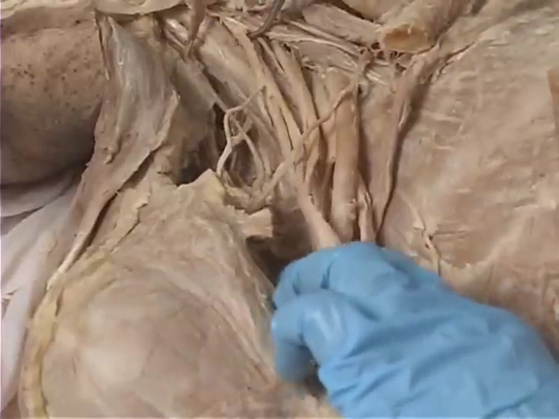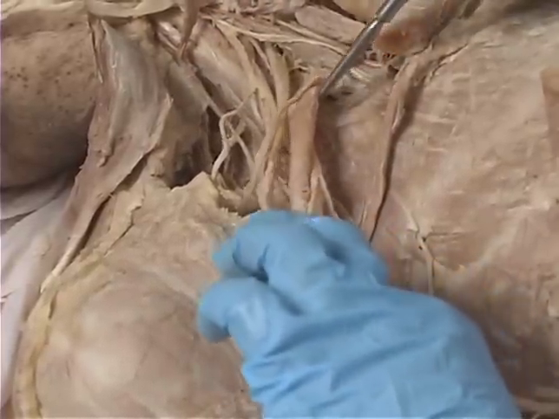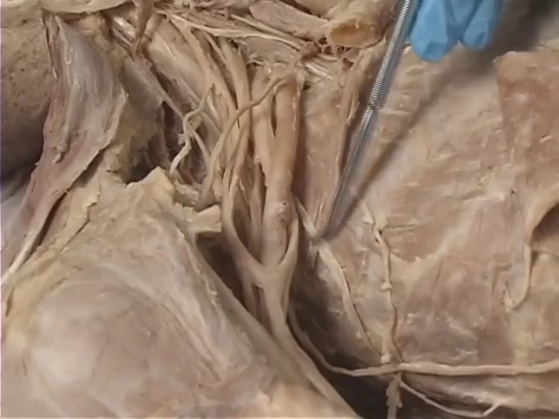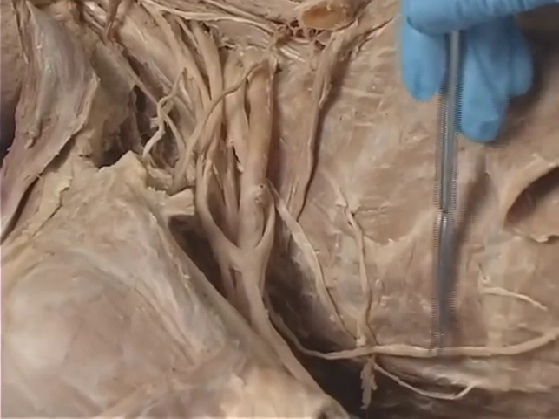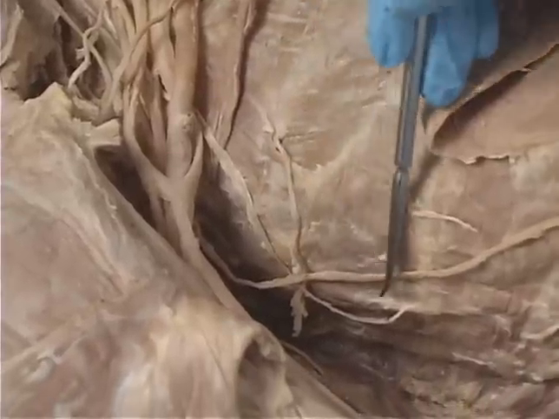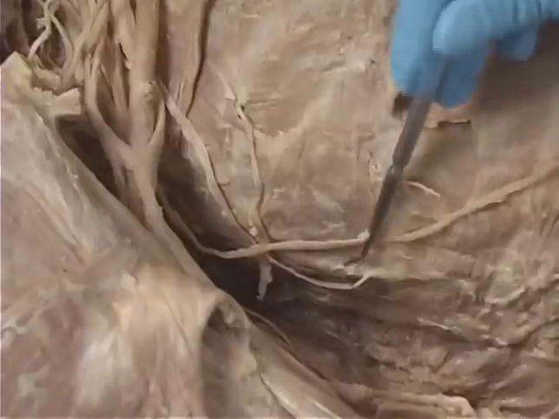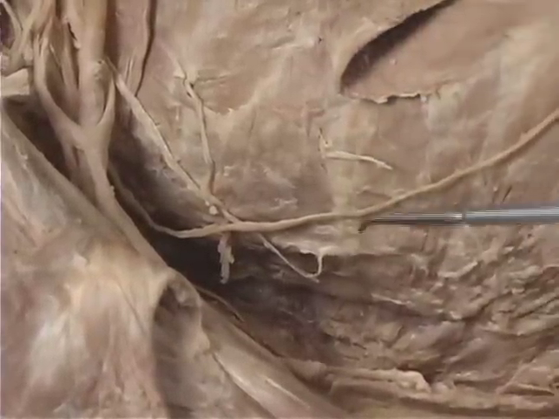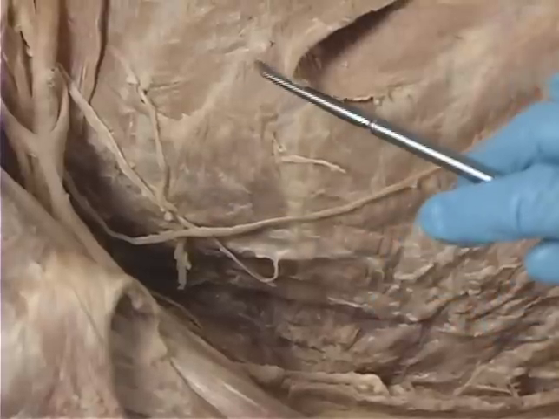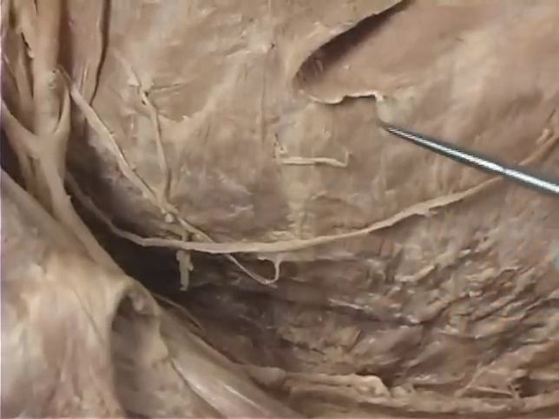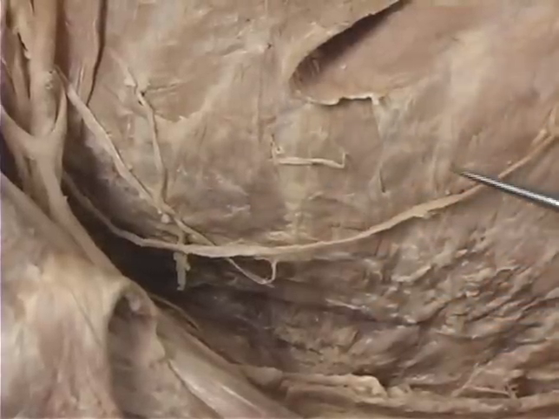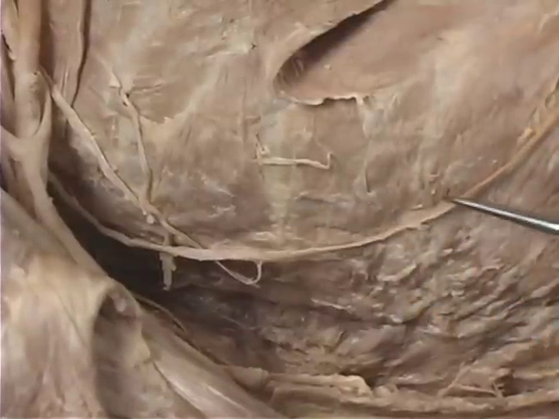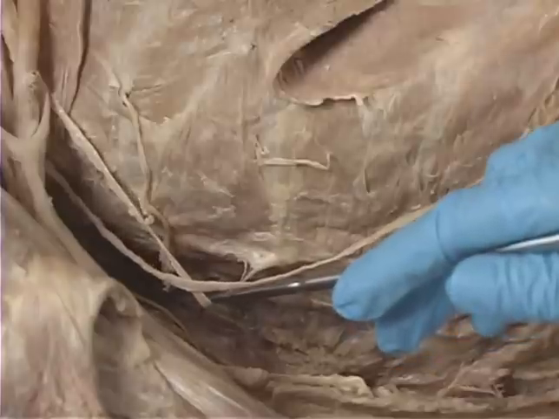Coming straight from the roots is the long thoracic nerve. The long thoracic nerve lies on the lateral side of the chest wall, and we can follow this nerve all the way branching into the serratus anterior muscle. Now, serratus anterior muscle are these finger looking projections which we see on the anterior part of the chest wall, and you can see here this is the muscle which is supplied by the long thoracic nerve.